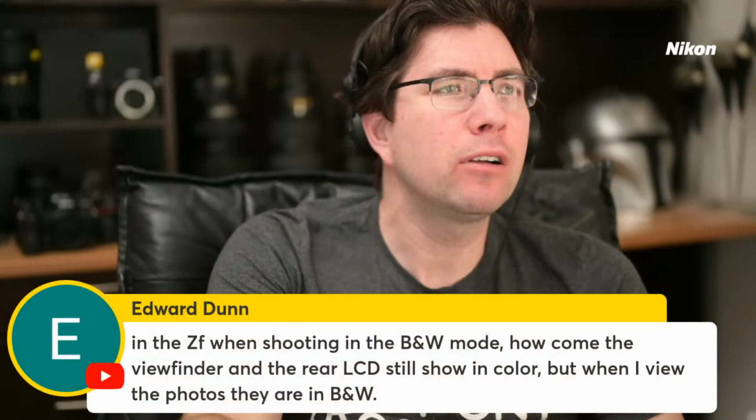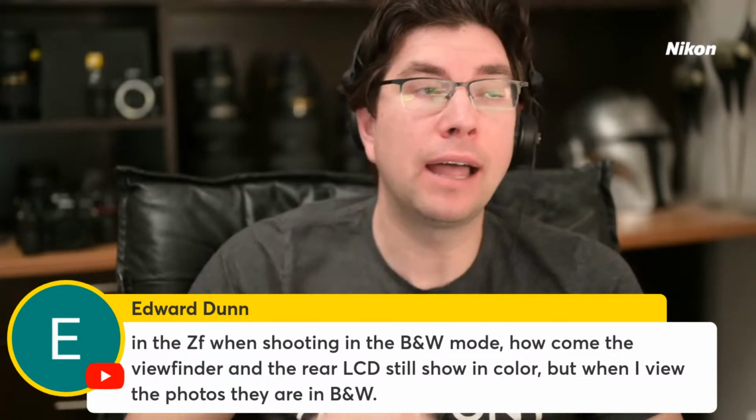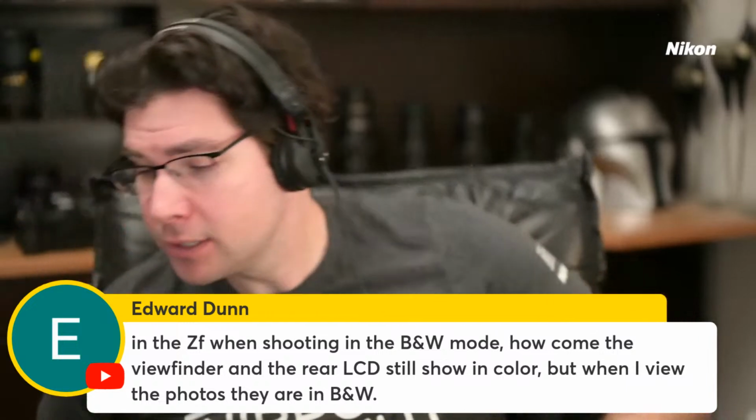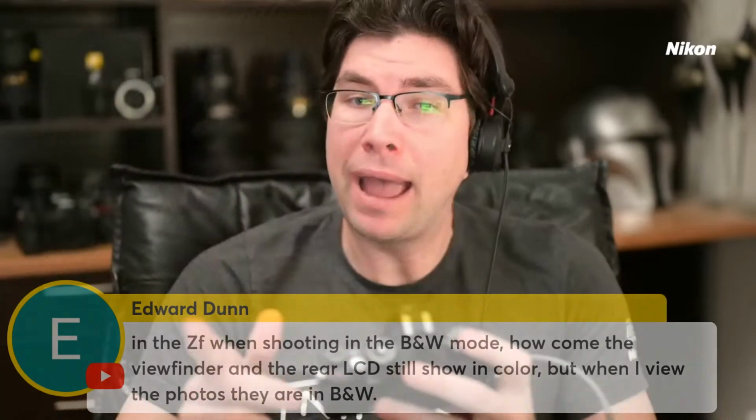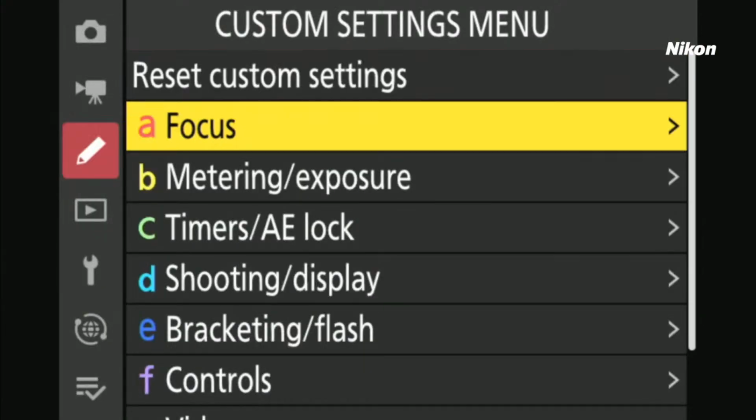All right, so Edward asks, in the ZF, when shooting in the black and white mode, how come the viewfinder and the rear LCD still show in color, but when I view the photos, they are in black and white? Okay, so this is going back to what I'm assuming we were talking about before. I have the ZF plugged in now.